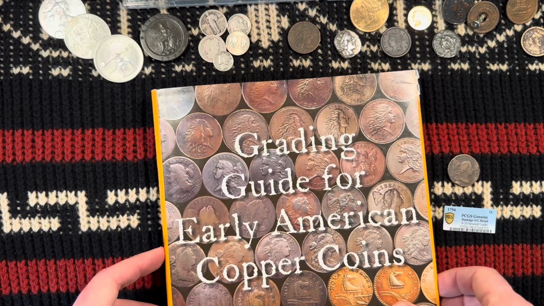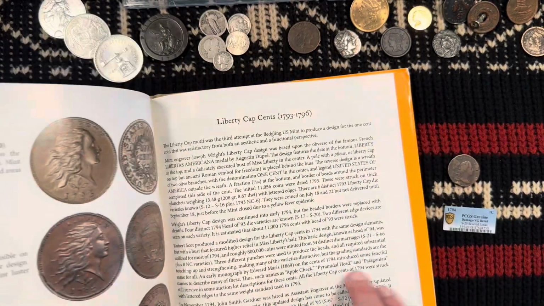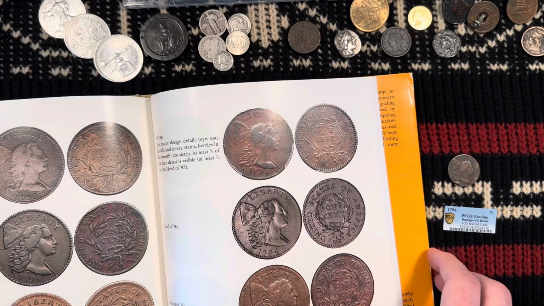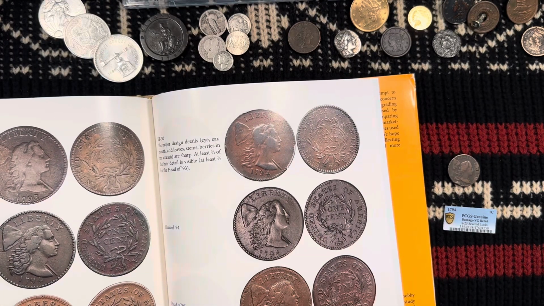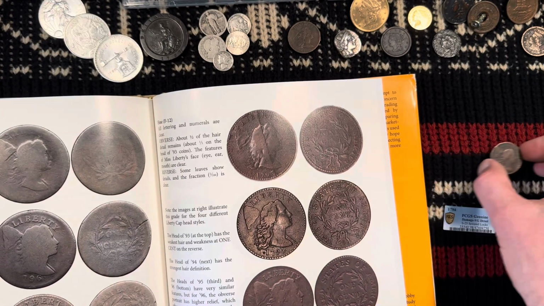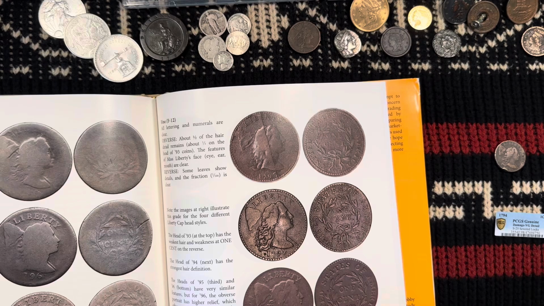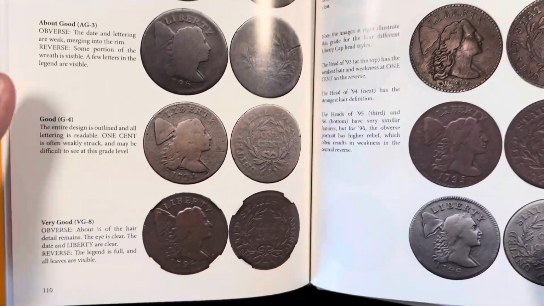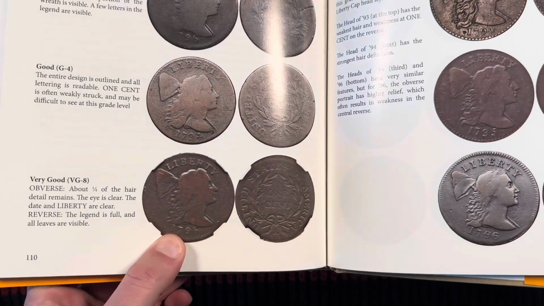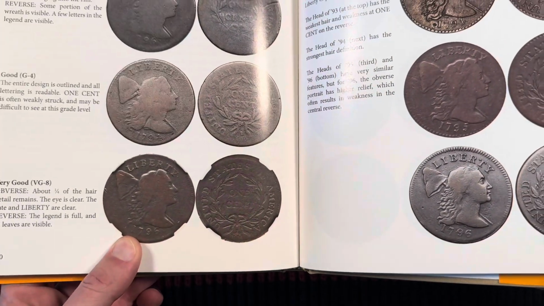This is a more fun example of a drastic net grade. So, they're calling it very good details. A very good for us in EAC is going to have about that much detail remaining.